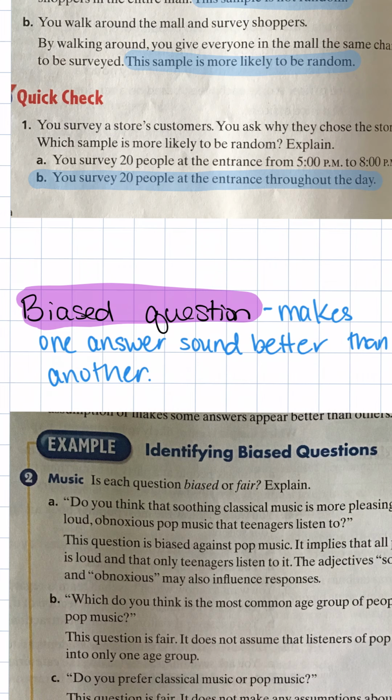Like if you were surveying people to say if they liked pizza or hamburgers better, you wouldn't want to phrase it in a way that says pizzas are better than hamburgers, right? Like that's being a biased question. It's not being neutral.